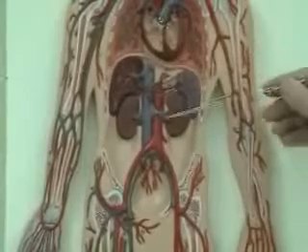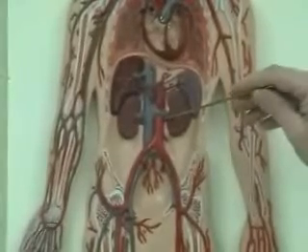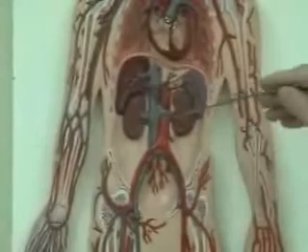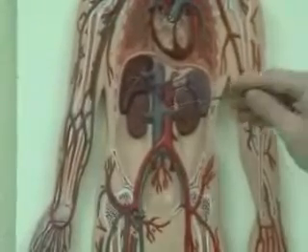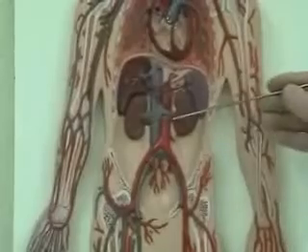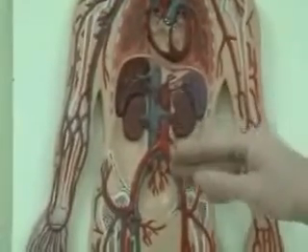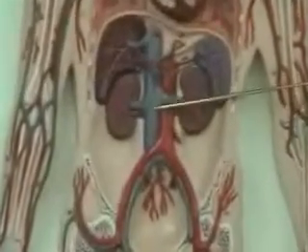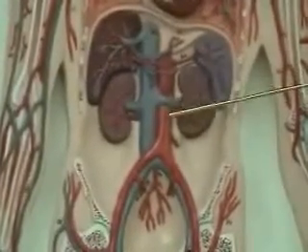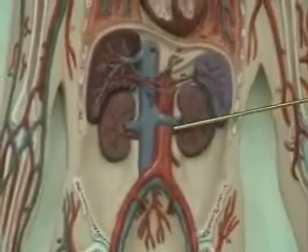Also at the L1 vertebral level, we can see coming from the abdominal aorta, vessels leaving the aorta and going into the kidneys. These are the right and left renal arteries. Left renal artery, right renal artery. Notice that they are posterior to the renal veins. And on this side, it's very obvious, posterior to the inferior vena cava. We'll talk about that more in just a second. So at the L1 vertebral level, the superior mesenteric artery and the renal arteries.